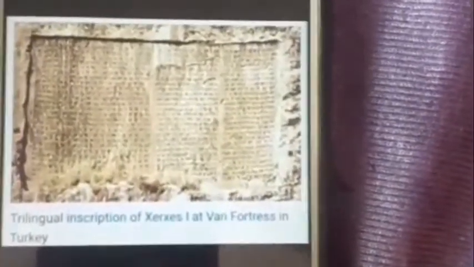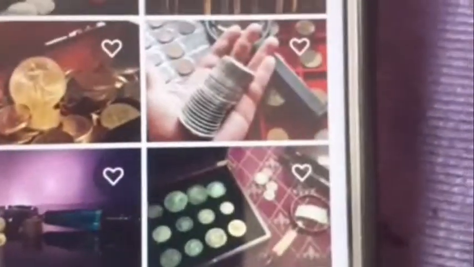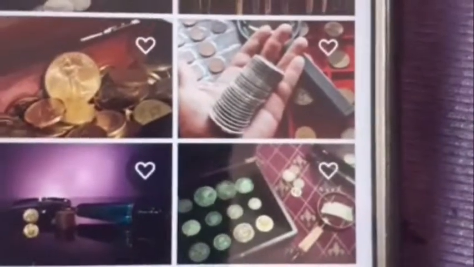This is also an epigraphic pic. This is an excavation pic. Father of history. Epigraphic. Numismatic.